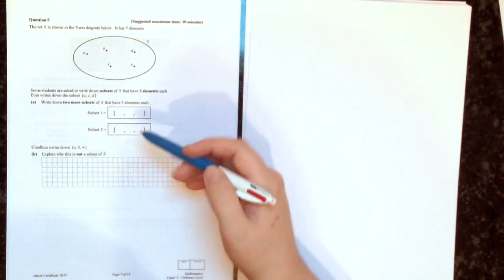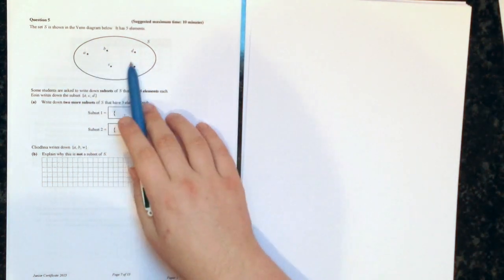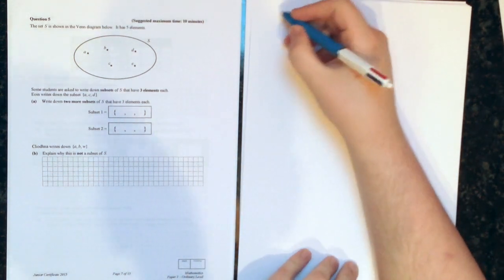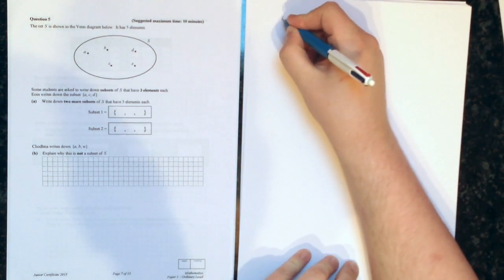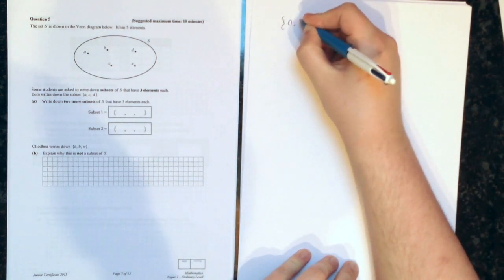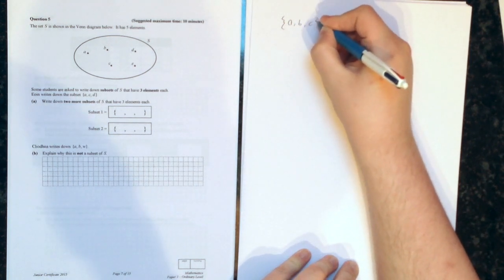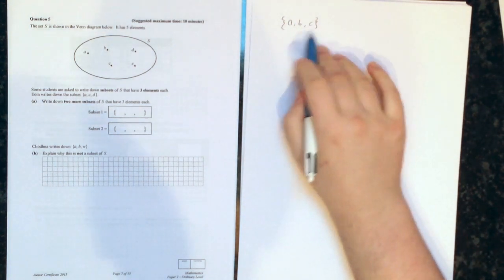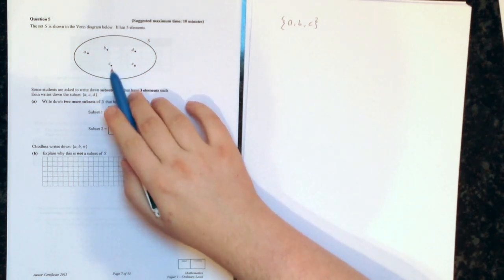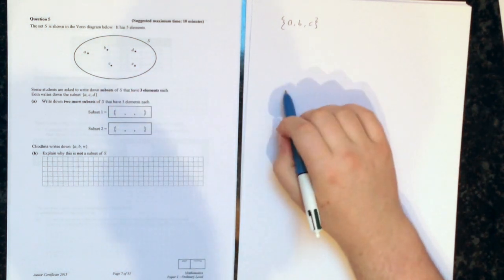So all we have to do is choose 2 groups of 3 elements out of these 5. So for instance, our first subset could be A, B, C. There's a subset with 3 elements because A and B and C are all in the group.